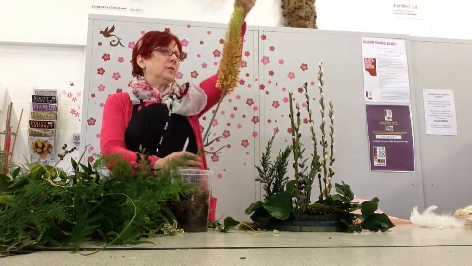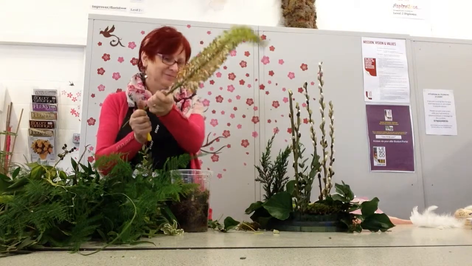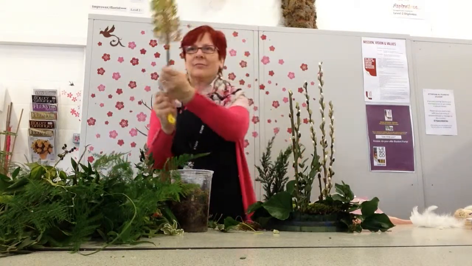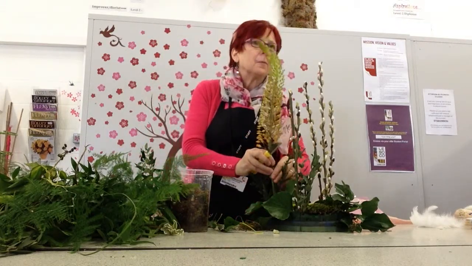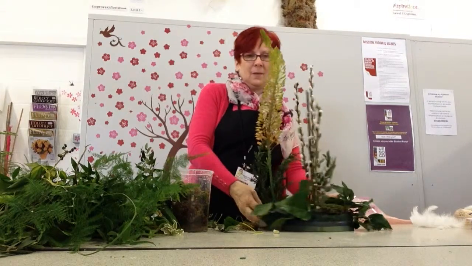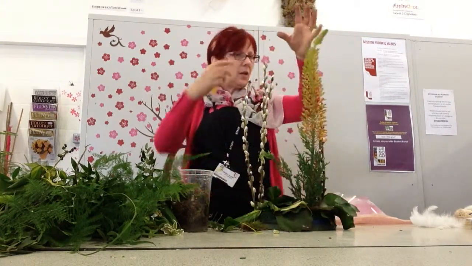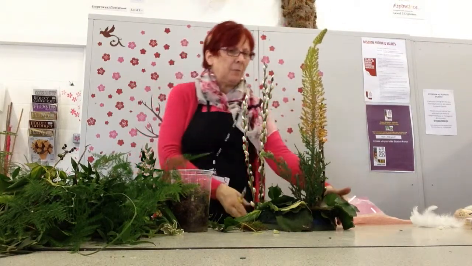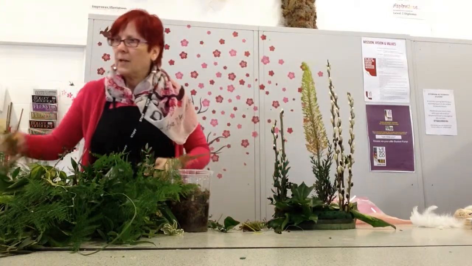Now this, what's this called? My favourite, but I can't remember what it's called. It's like a sword. Foxtail. It's Eremurus. So it grows quite long in the garden. It should really be up here. It's a beauty though. They're lovely for contract work, aren't they?